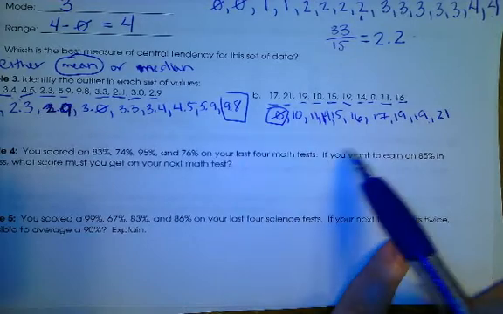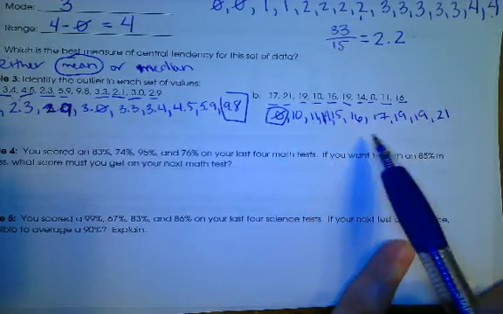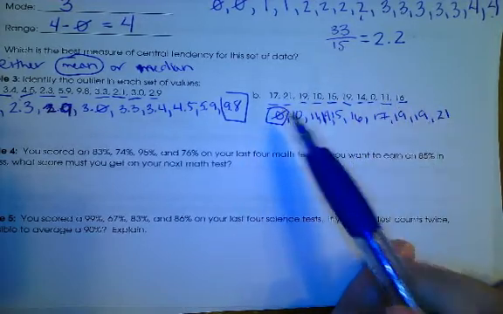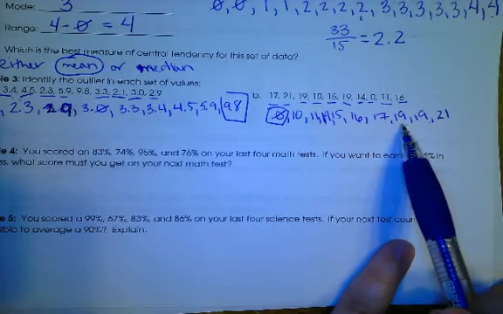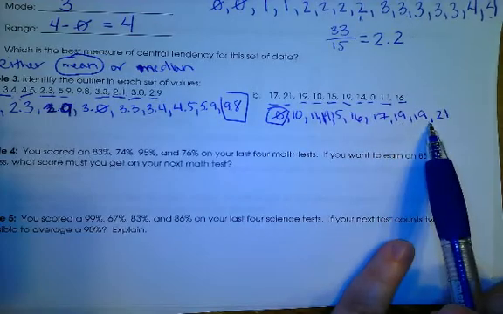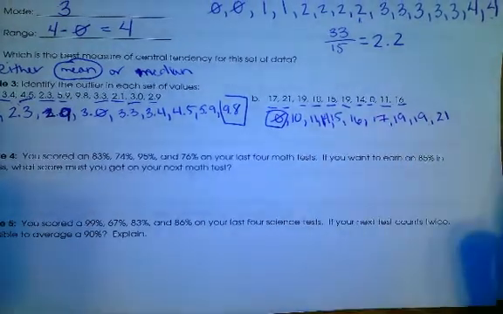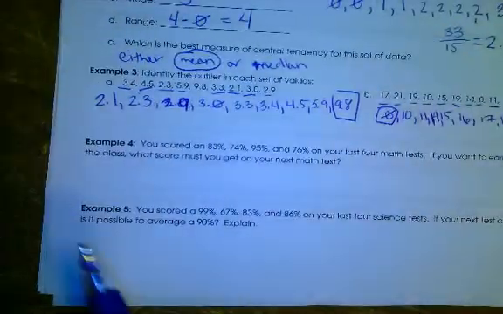Looking at B, what would be the mode? So think about that right now. What would be the mode? Well, the mode would be 19 because it's here twice. There's no other number that's used twice. Looking at A, what would be the mode?